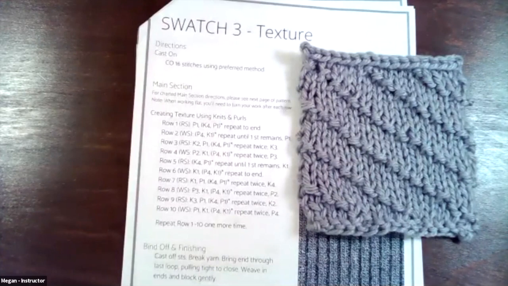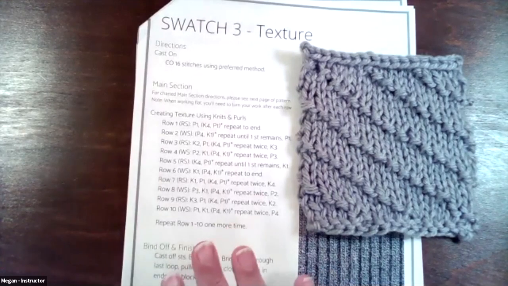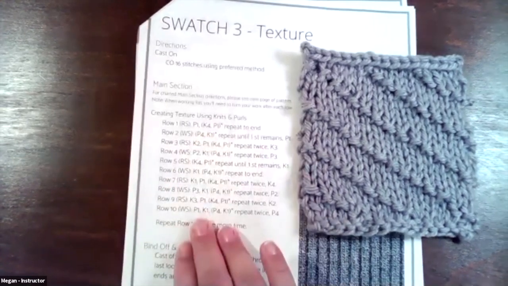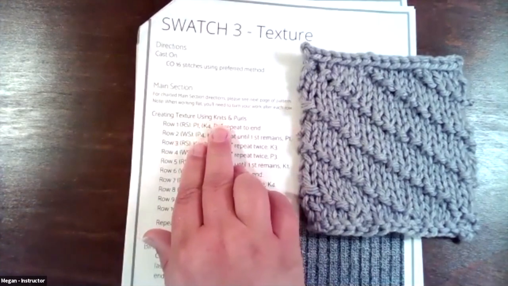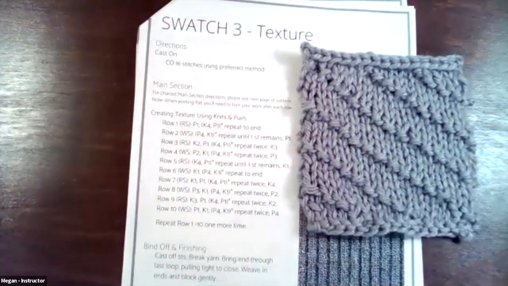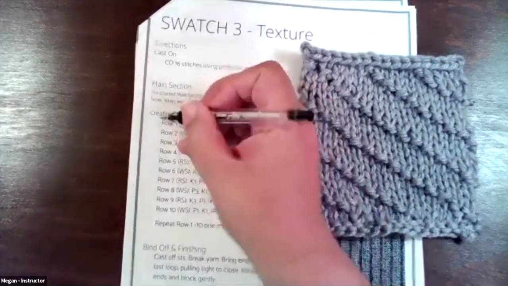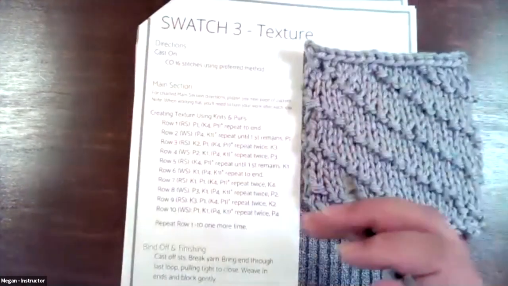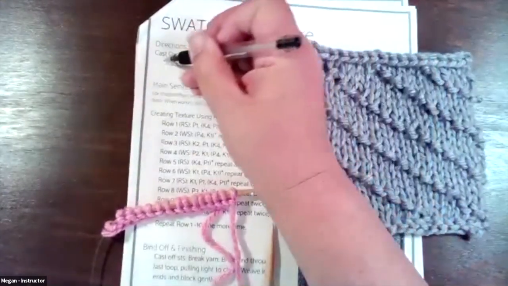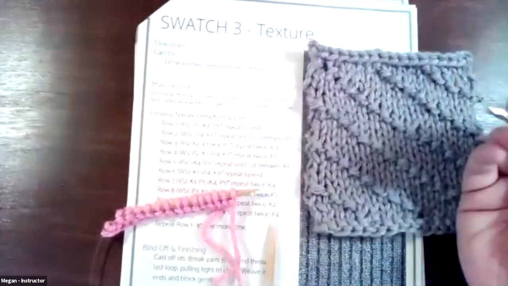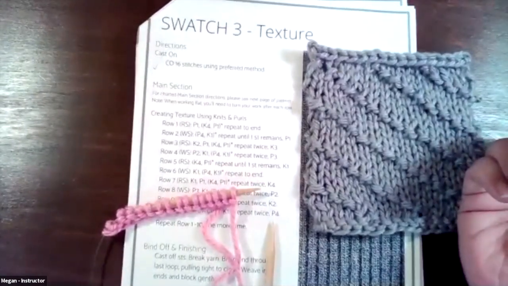So one of the things that we talked about, or I sent an email, was that it was a good time to start having maybe a Post-it or something to block out the papers, like on the directions, so you can just focus on one row at a time and know where you're at. I'm also a big fan of checking things off as I complete them. So like I have cast on, the 16 stitches.